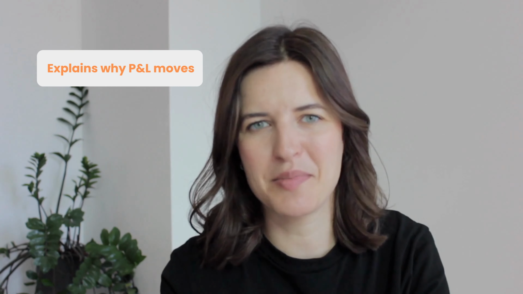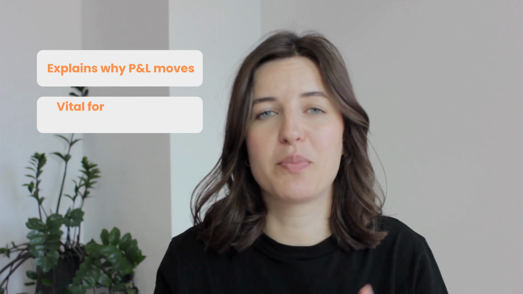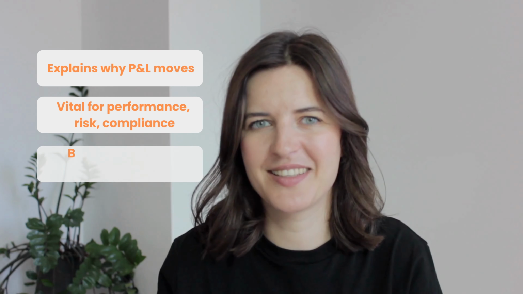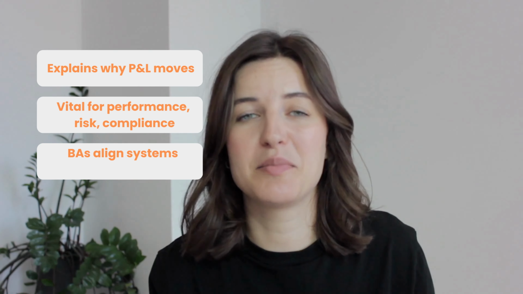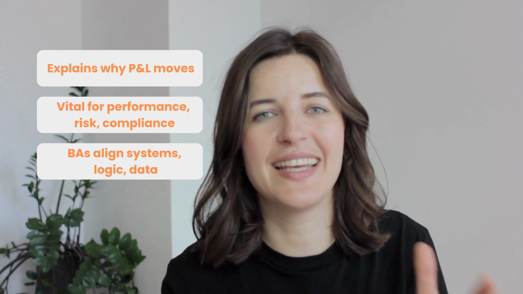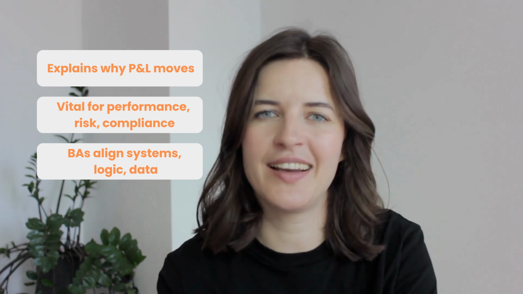Here is what to remember. P&L attribution explains the why behind profit and losses in the bank. It's critical for performance review, risk control and regulatory compliance. And business analysts are the bridge, making sure that all the systems, data and logic are lined up.